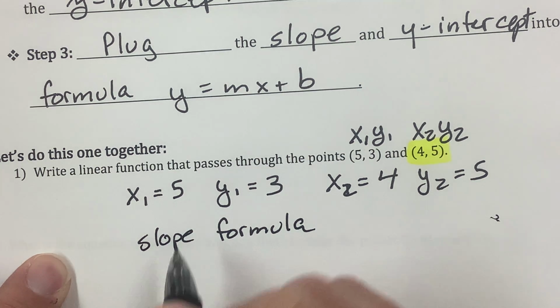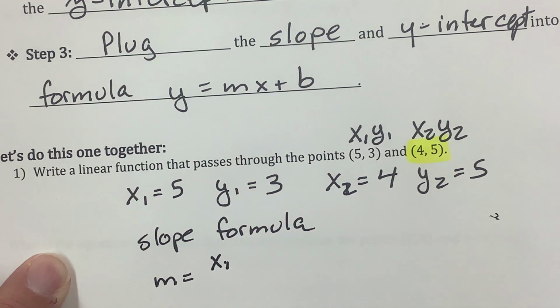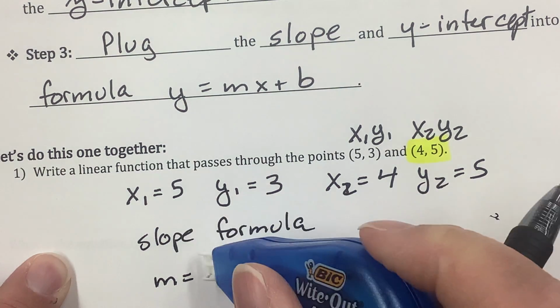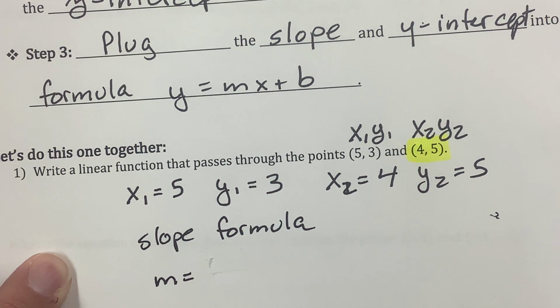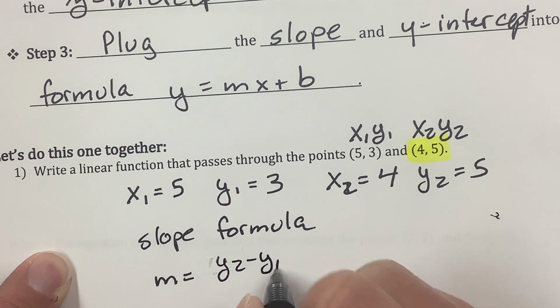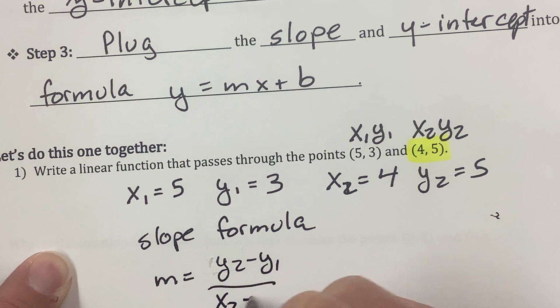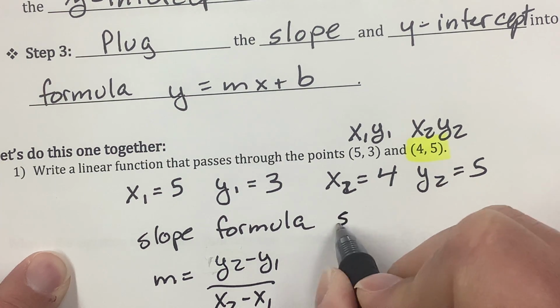Which is m equals... no, slope formula, y2 minus y1 over x2 minus x1. Boy, Bono, you're just a goofus today, huh? Now I'm going to substitute.